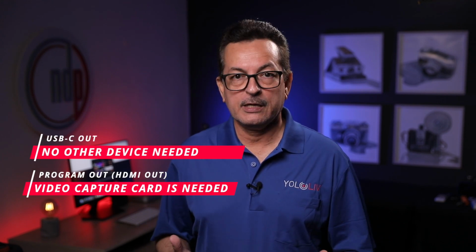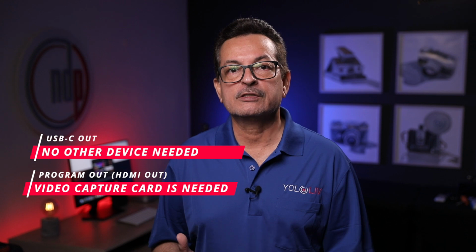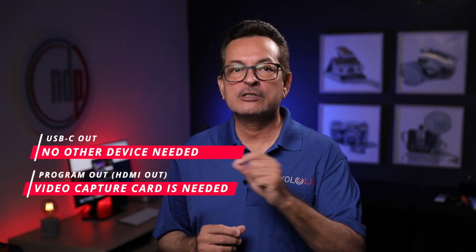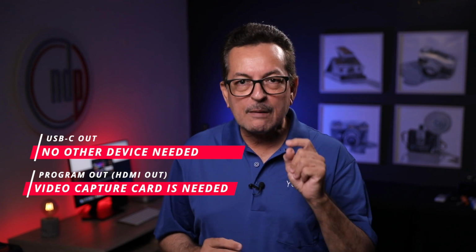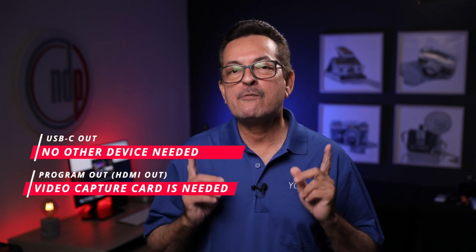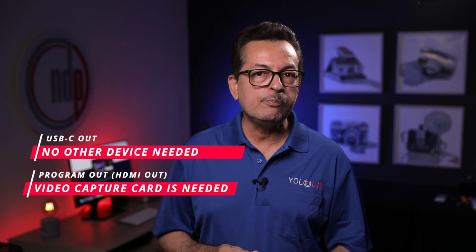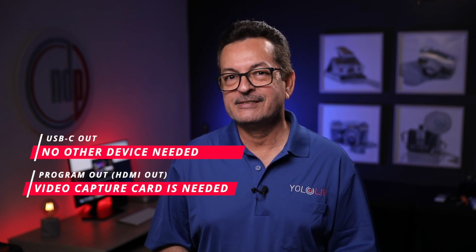For normal Zoom meetings, the USB-C output is okay, and this is the normal use by default. But if you have a very important presentation and want the best quality, and you are a perfectionist like me, I recommend using the HDMI output with a video capture card.